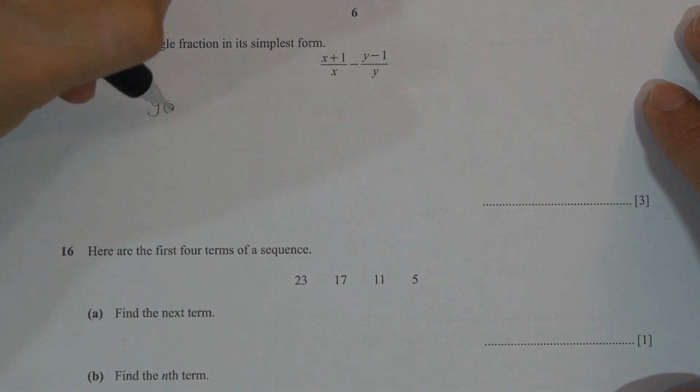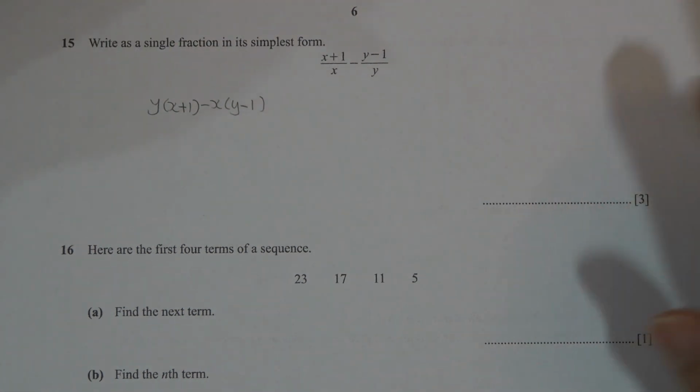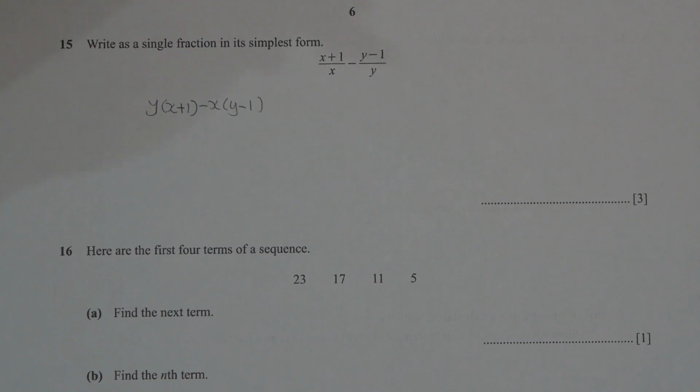Question 15 is the typical algebra. By looking at my solution, you'll be able to understand it.